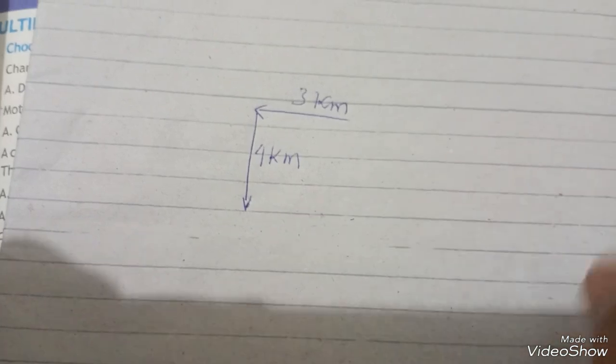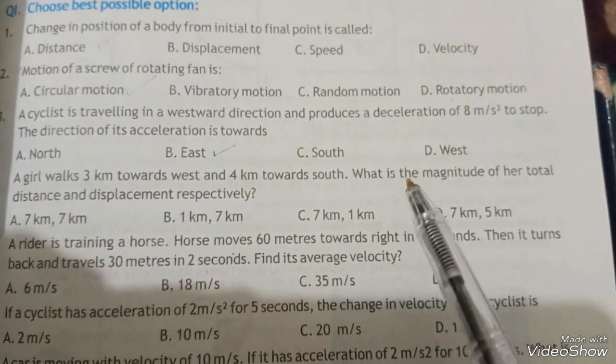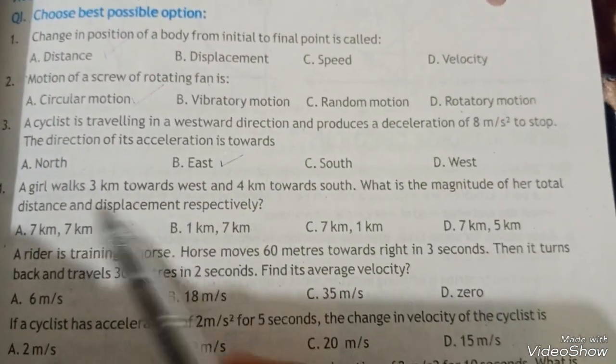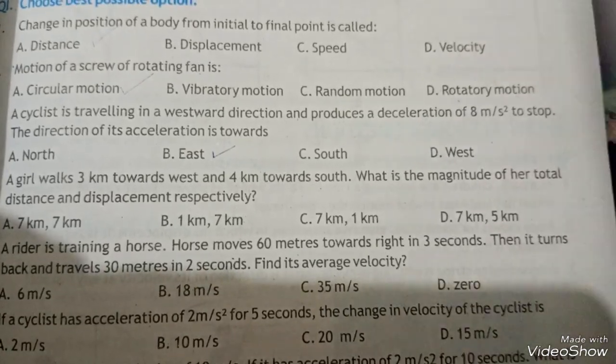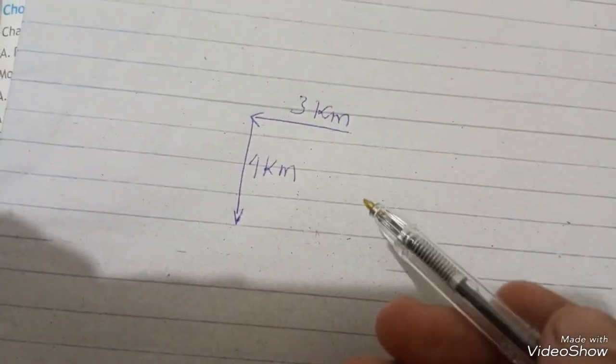They are asking for the magnitude of the total distance and displacement respectively. So here we will find the total distance and displacement.